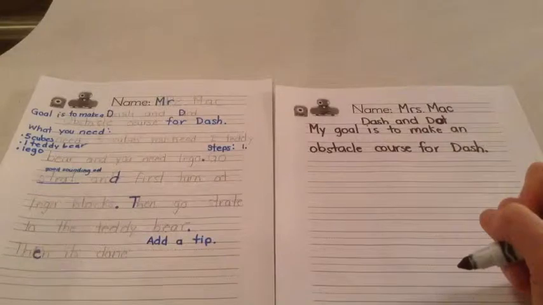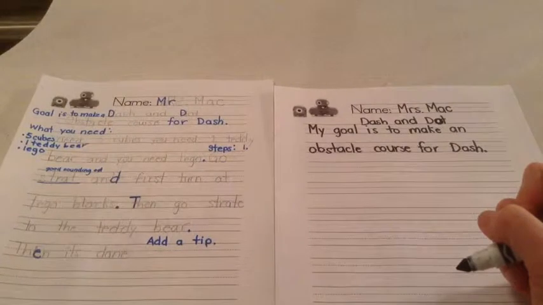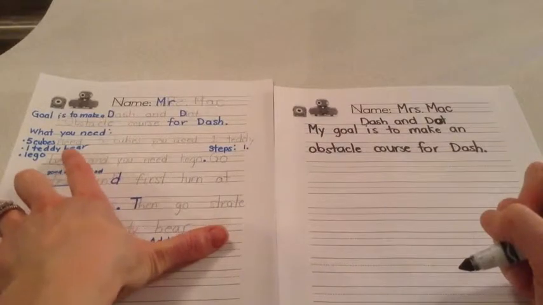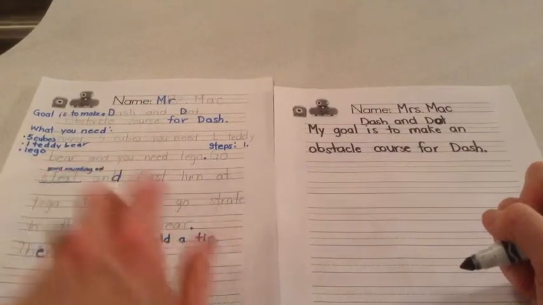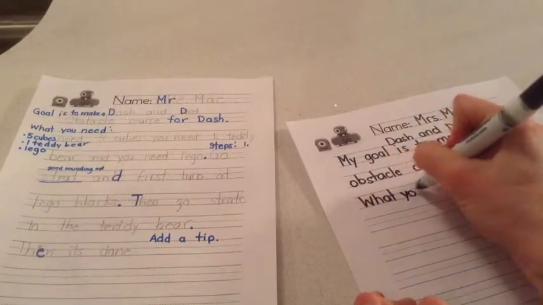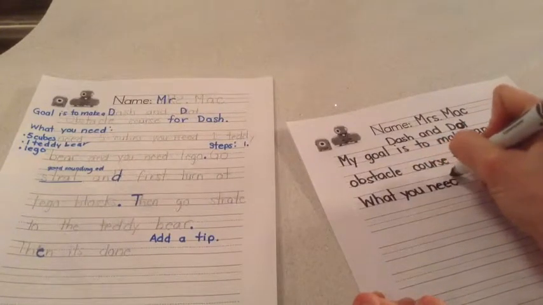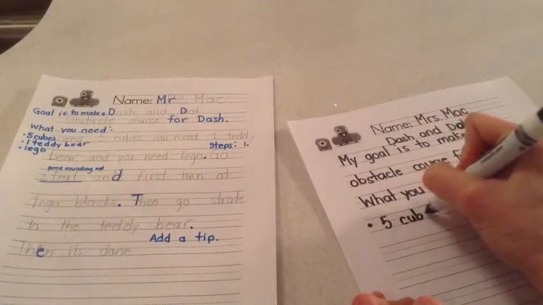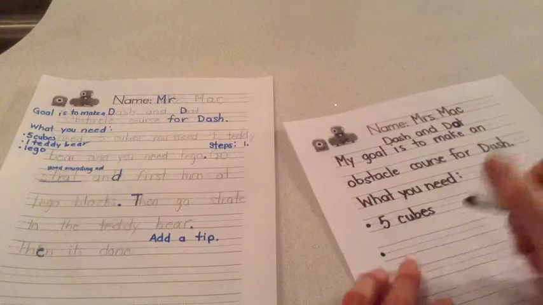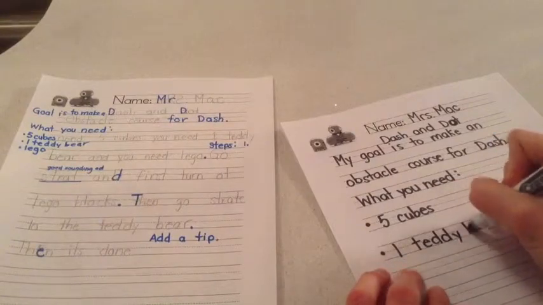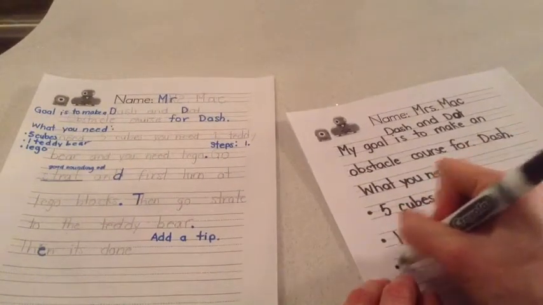The next thing I need to include in my procedural writing is a list of the tools or materials that I need to build my obstacle course. So remember we talked about using a colon and making a list of things we need using bullets. So I'm going to go ahead and do that right now. So what you need is the title, colon, and I'm going to put a bullet here, 5 cubes. Now I'm going to the next line to add the next bullet, teddy bear. And I'm going to need Lego.